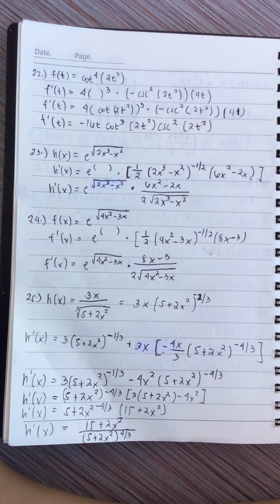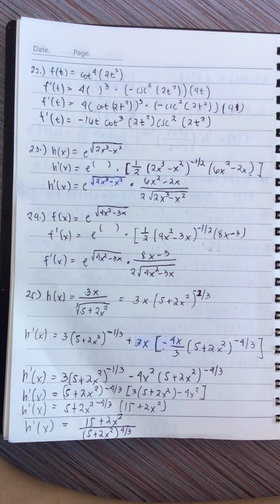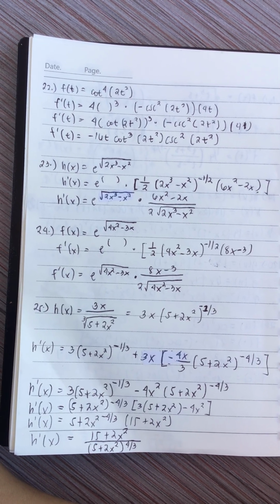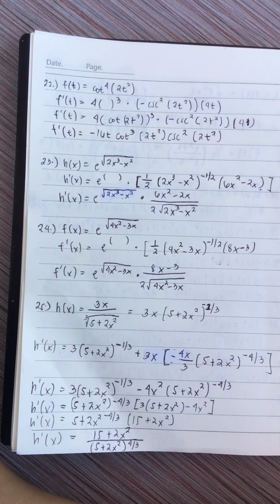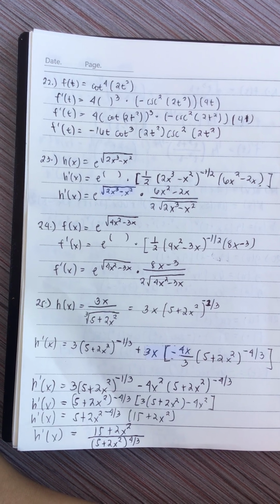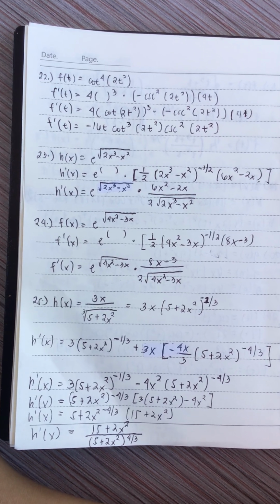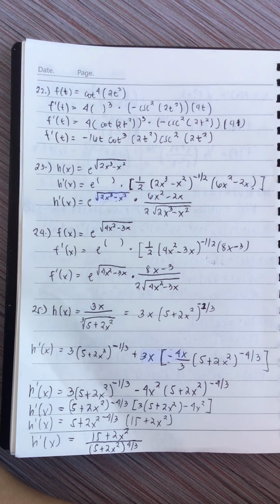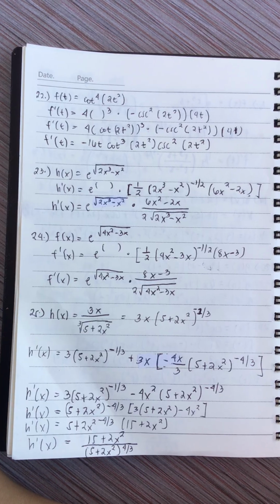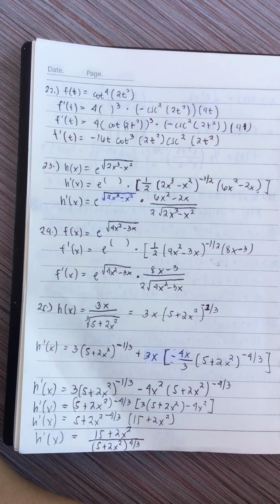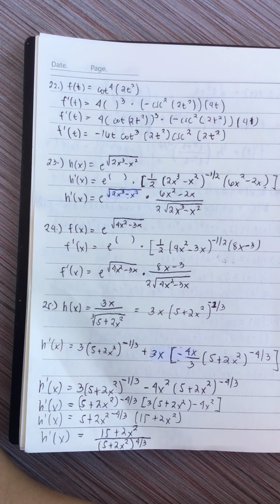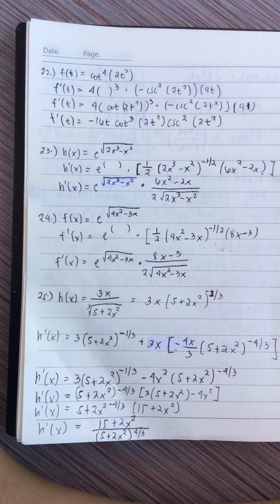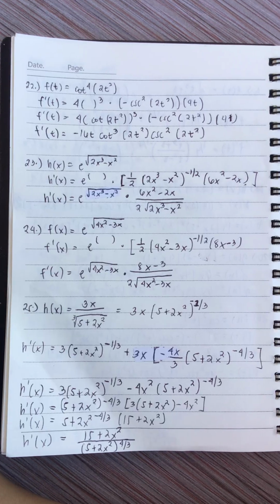Now, by compressing them all together by applying the necessary operations, we have obtained h prime of x equals 3 times (5 plus 2x squared) to the power of negative 1/3 minus 4x squared times (5 plus 2x squared) to the power of negative 4/3. Now h prime of x equals (5 plus 2x squared) to the power of negative 4/3 times 3 times the quantity of (5 plus 2x squared) minus 4x squared.